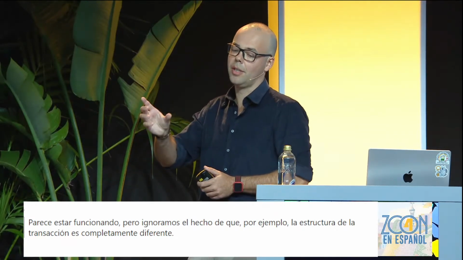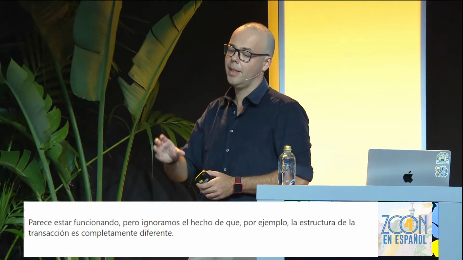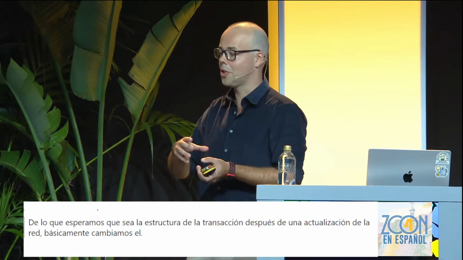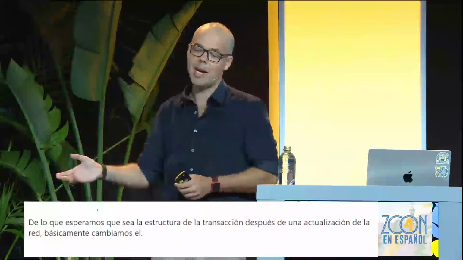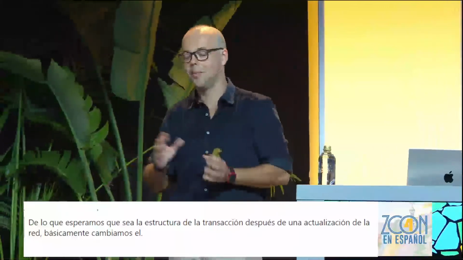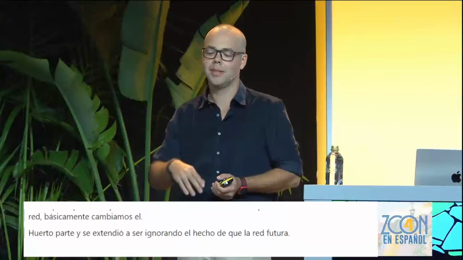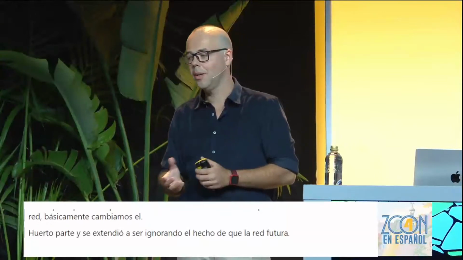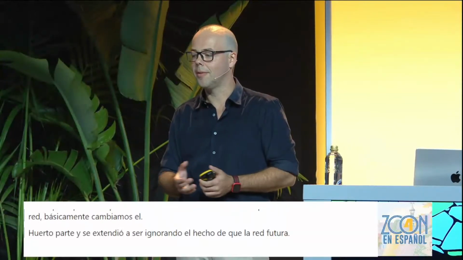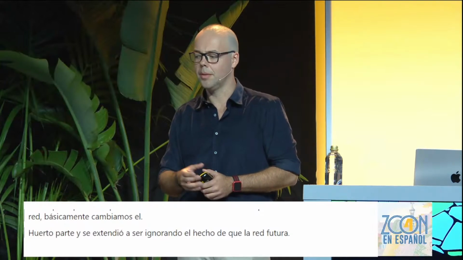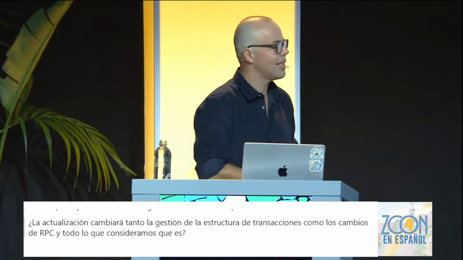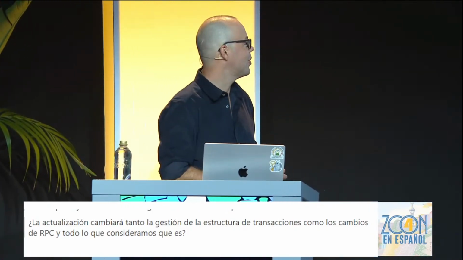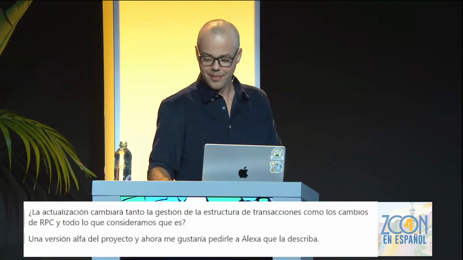We basically changed the Orchard part and extended it to be Orchard ZSA, ignoring the fact that a future network upgrade will change the transaction structure, node management, the RPC, and everything. We consider this an alpha version of the ZSA project. And now I would like to ask Alexei to describe some of the changes to the zcashd node. Please, Alexei.